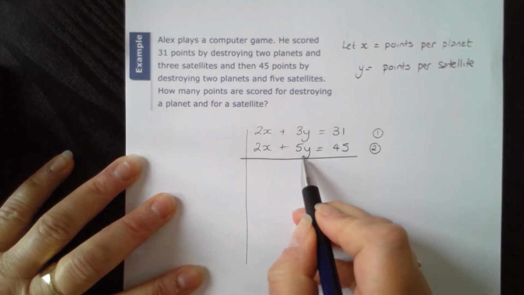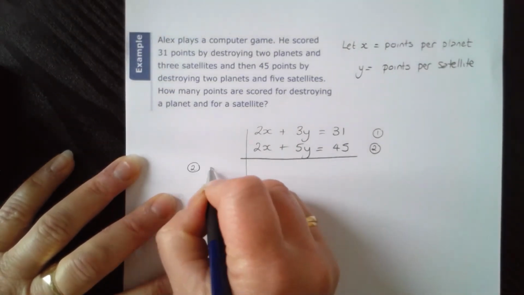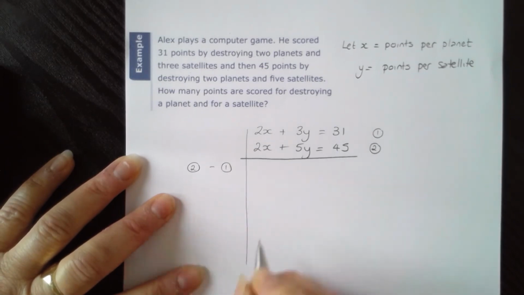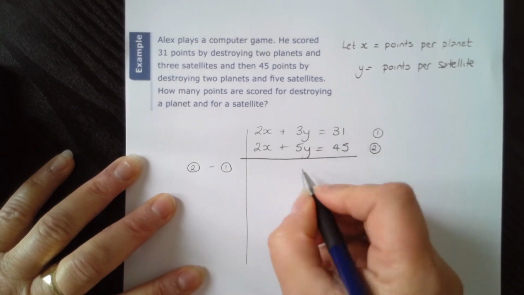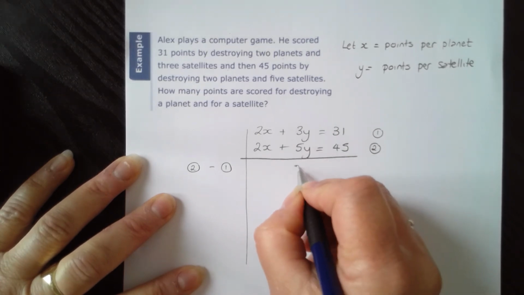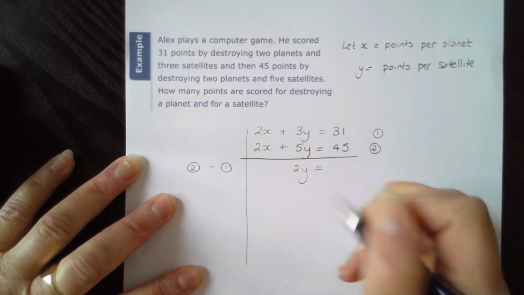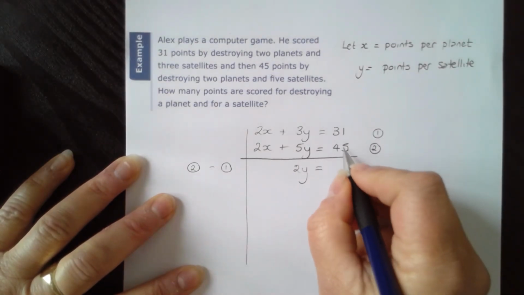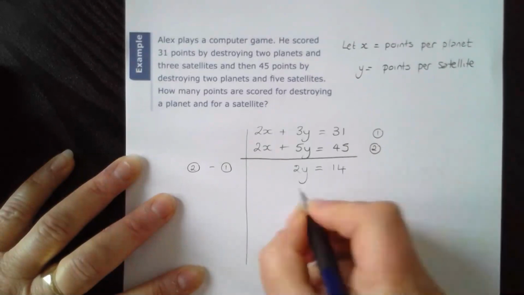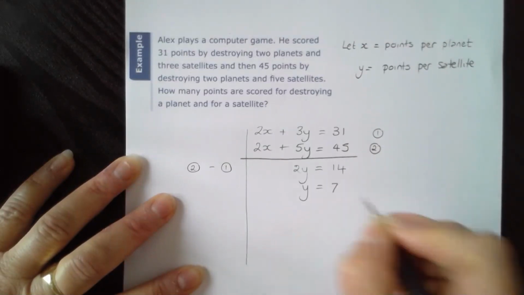This has got the biggest number of y's on it. So let's do equation 2 take away equation 1. 2x take away 2x is nothing. 5y take away 2y is 3y, and 2y is the answer. And 45 take away 31 is 14. Which means that y is equal to 7.